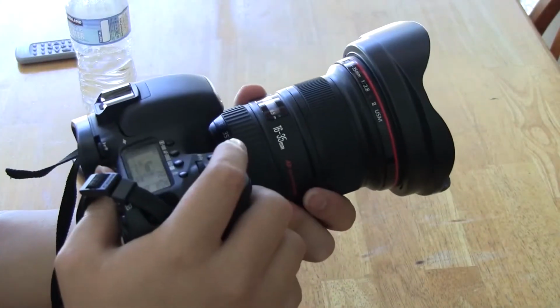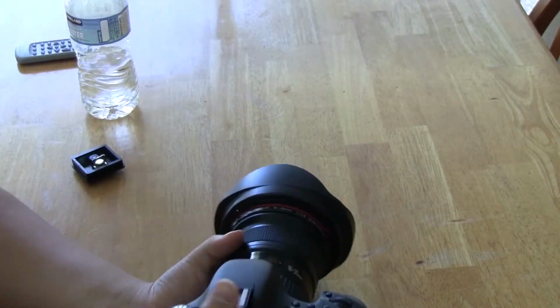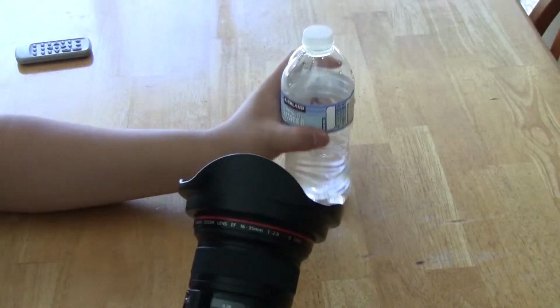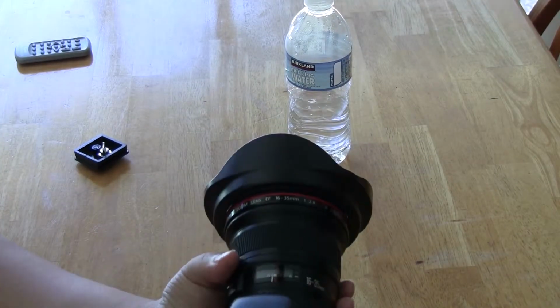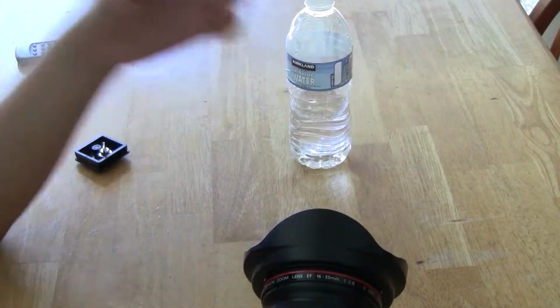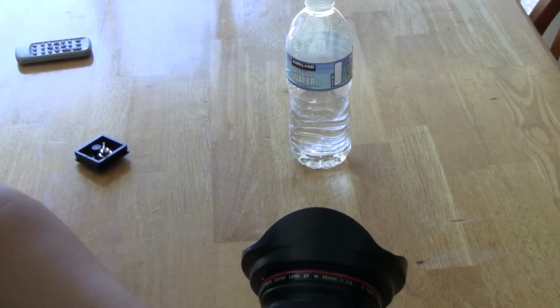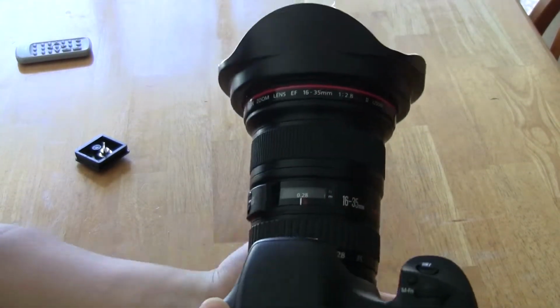So now let's talk about distance. When I talk about distance, I mean both your physical distance and your zoom. Now let's pretend this water bottle is the subject you're trying to take a photo of, and here's your camera. Now this right here would be the physical distance from the object. And since L lenses don't actually move on the outside when you zoom, anyways, this is the zoom ring.